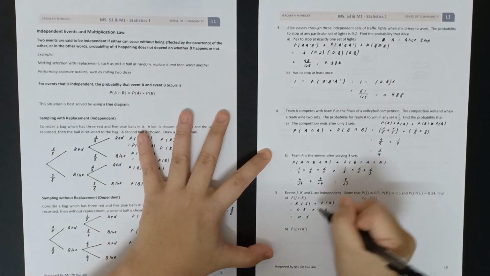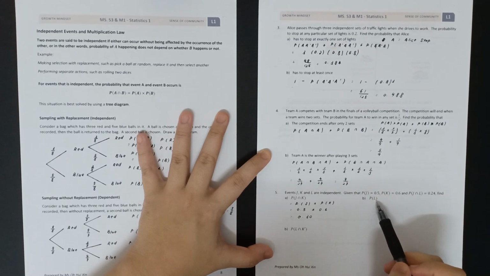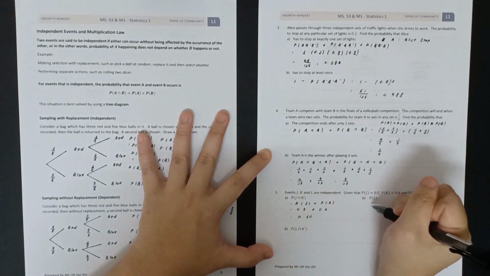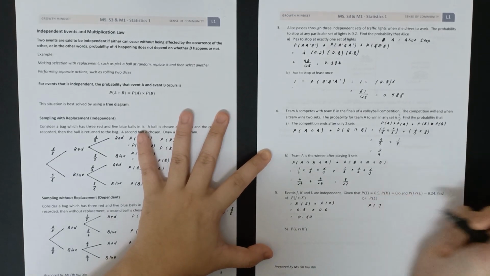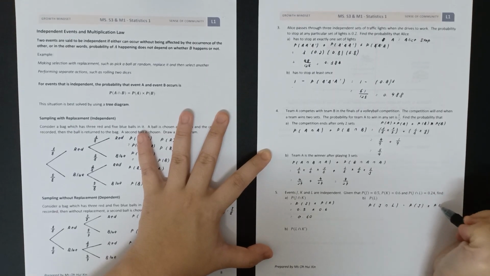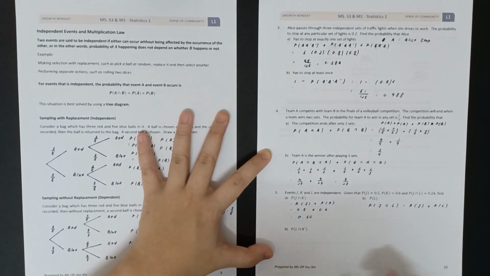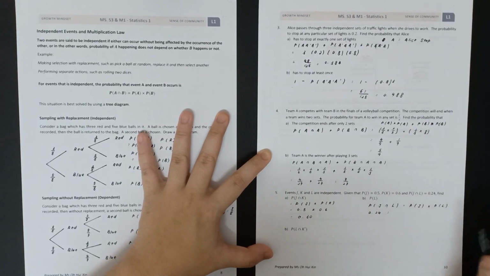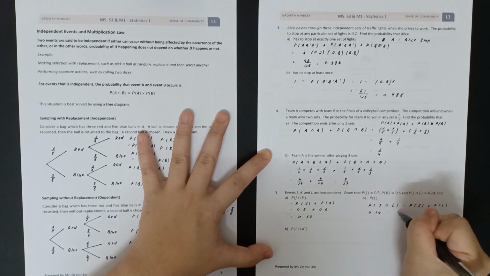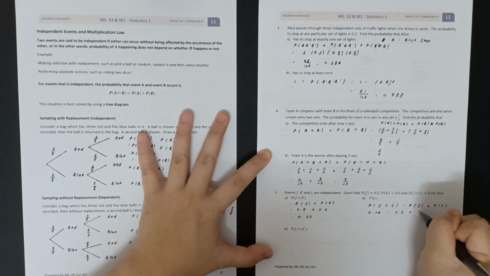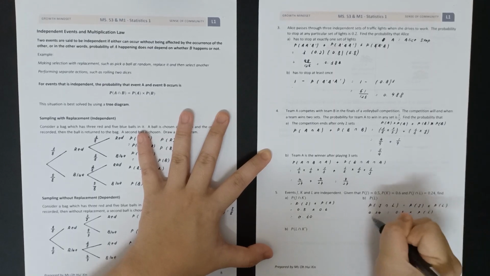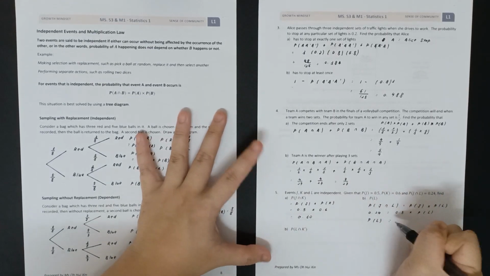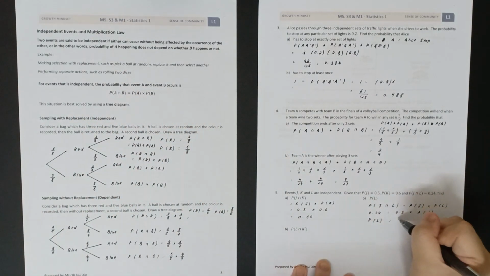After that, you move on to L, where you want to find the probability of L. It's given already that the probability for J to happen together with L equals the probability of J times the probability of L. Then you substitute every piece of information that you have. So 0.24 equals the probability for J, which is 0.5, times the probability of L. With that, you can find the probability of L, and you should be able to get the answer 0.48.